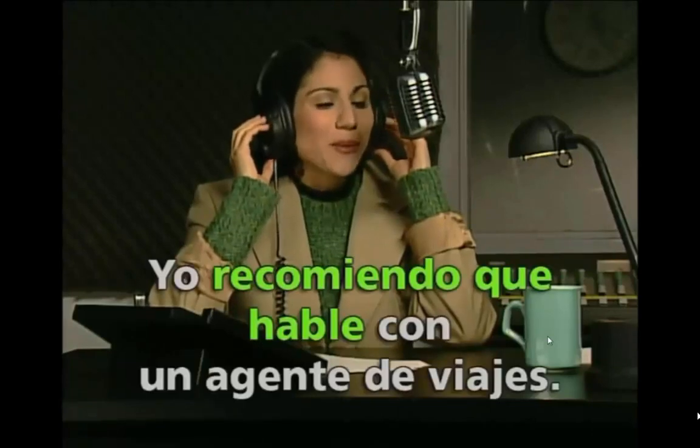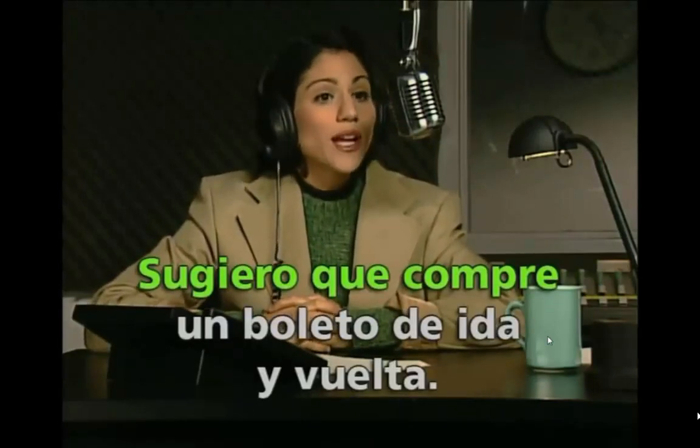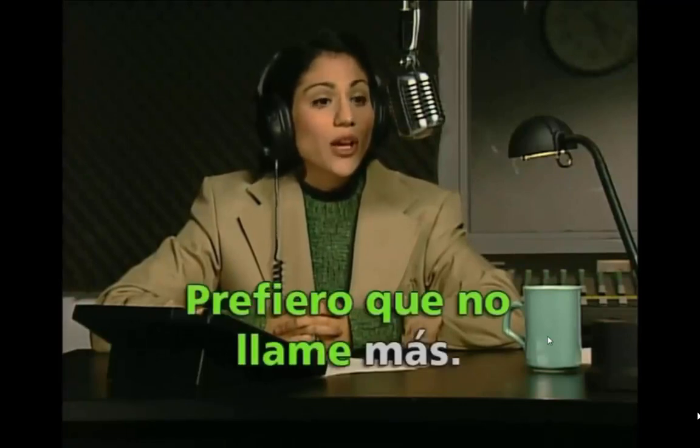Aquí Luisa, ¿cuál es su pregunta? Quiero viajar a España. Yo recomiendo que hable con un agente de viajes. Aquí Luisa, ¿cuál es su pregunta? Necesito un boleto más barato. Sugiero que compre un boleto de ida y vuelta. Aquí Luisa, ¿cuál es su pregunta? Usted es fantástica. Quiero una cita con usted. Prefiero que no llame más.